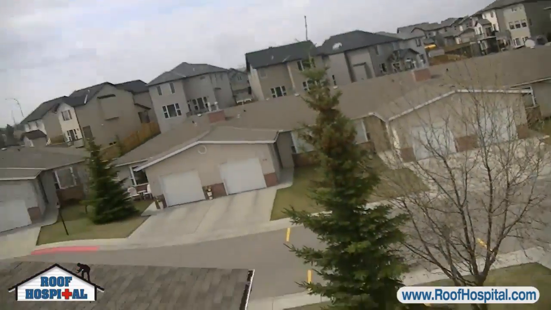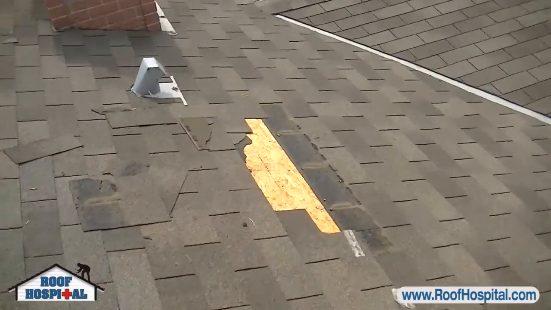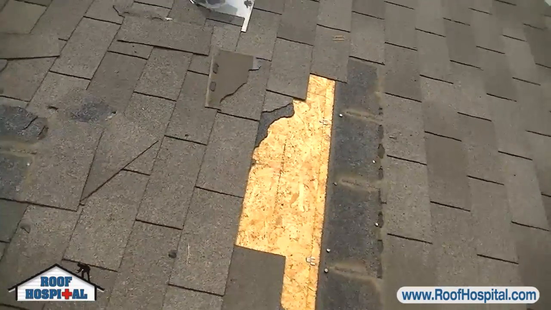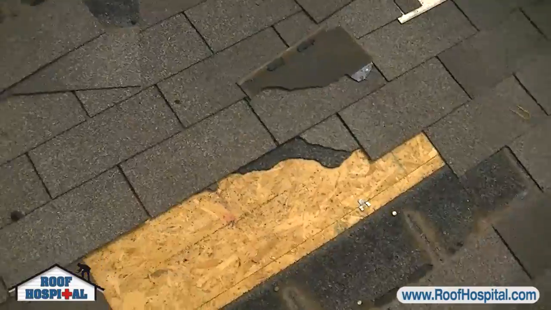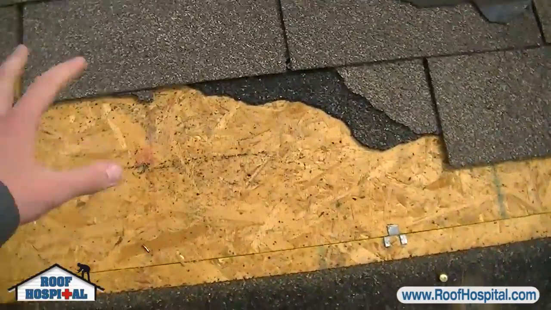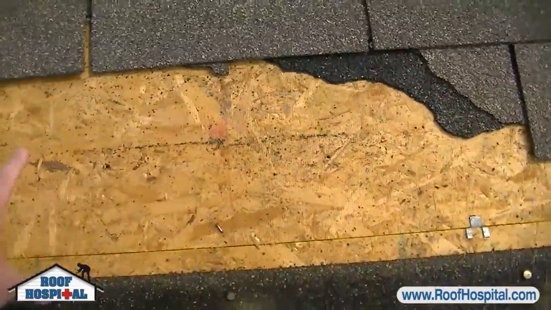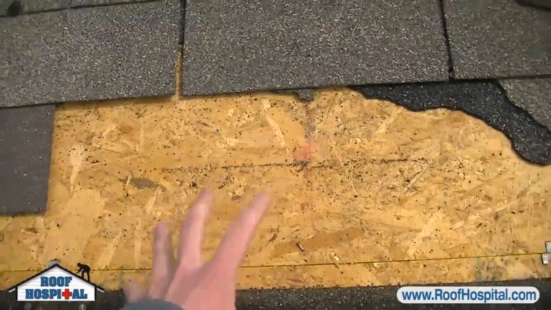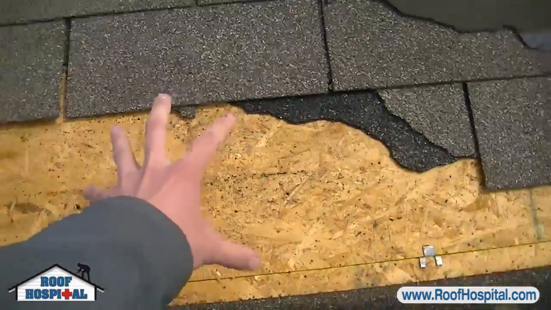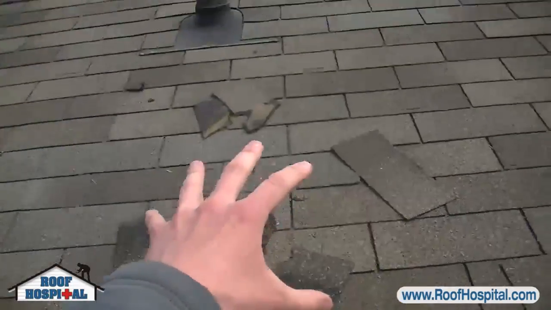Starting over here, as we're walking across the roof, you can see there's a nice big patch where some shingles have blown off, and there's some bare plywood exposed here. There's going to be some moisture entry. Anytime it rains or snows, this moisture is going to get on the plywood. And you've got to remember that it's not just the moisture that lands on this wood, it's all the moisture that comes from all the way from the ridge all the way down.